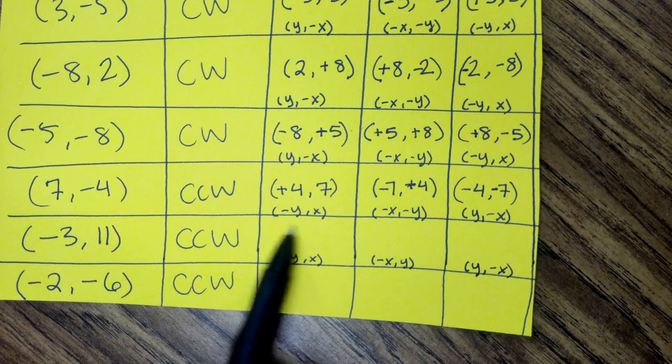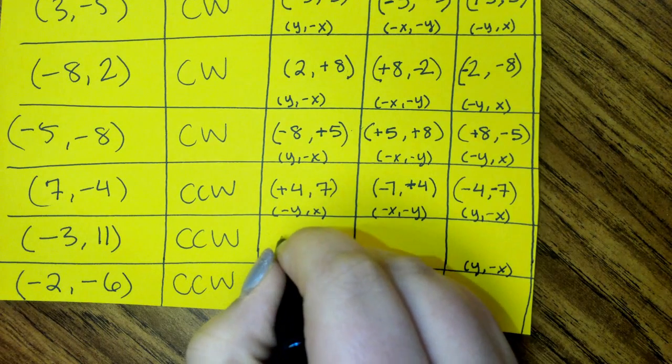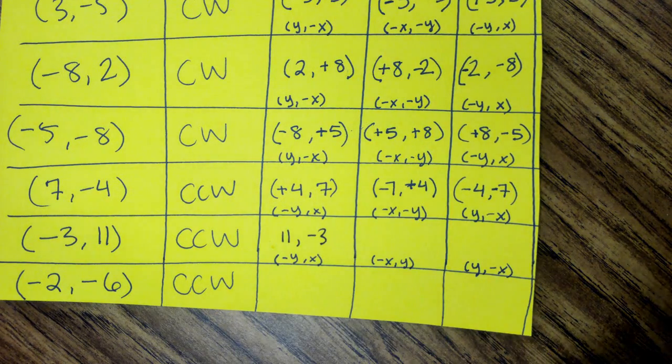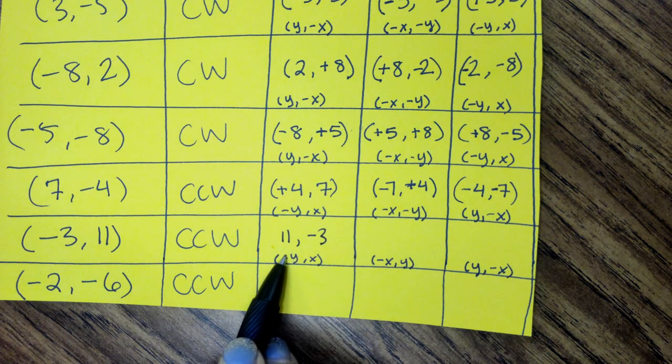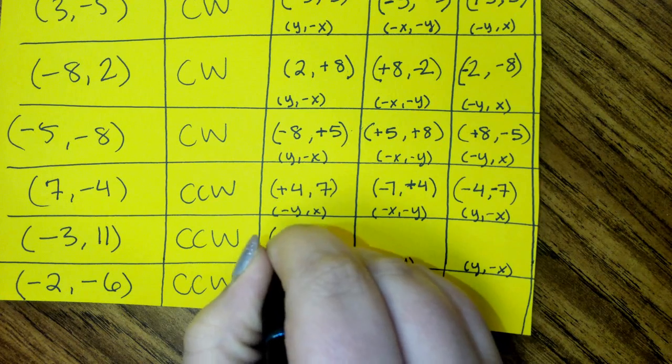-3, 11, I have to switch the order of the coordinates for 90 and 270. So instead of -3, 11, we're writing 11, -3. And whatever the first thing is, I now have to make opposite. So instead of normal 11, we use a -11.